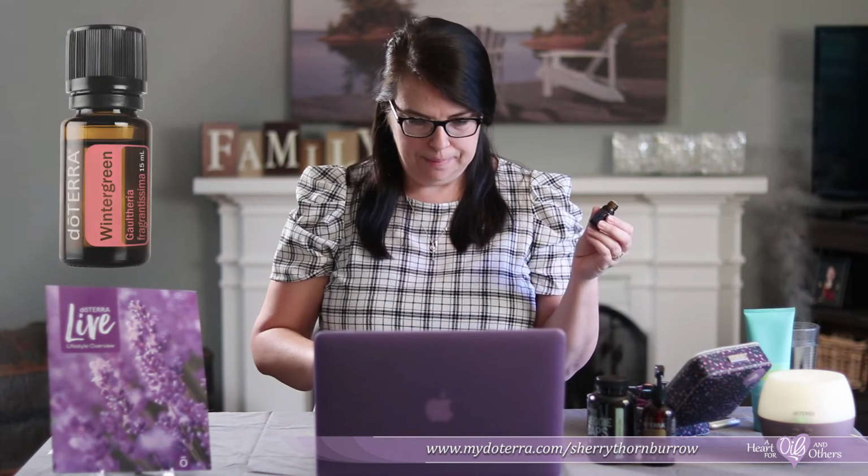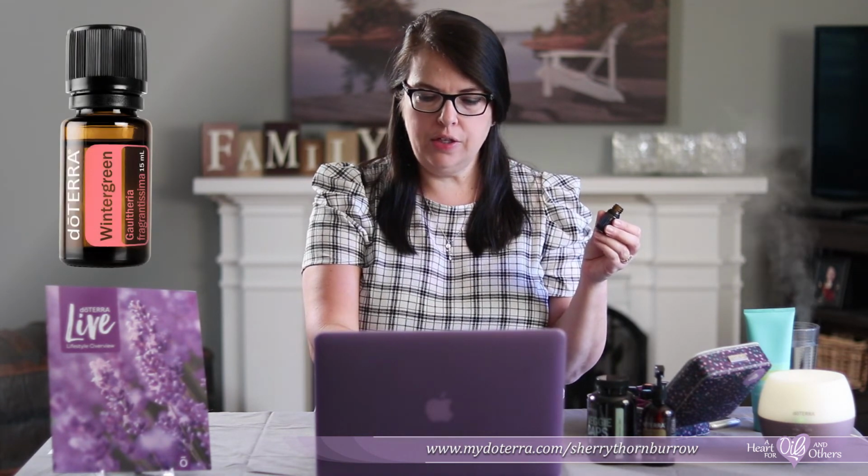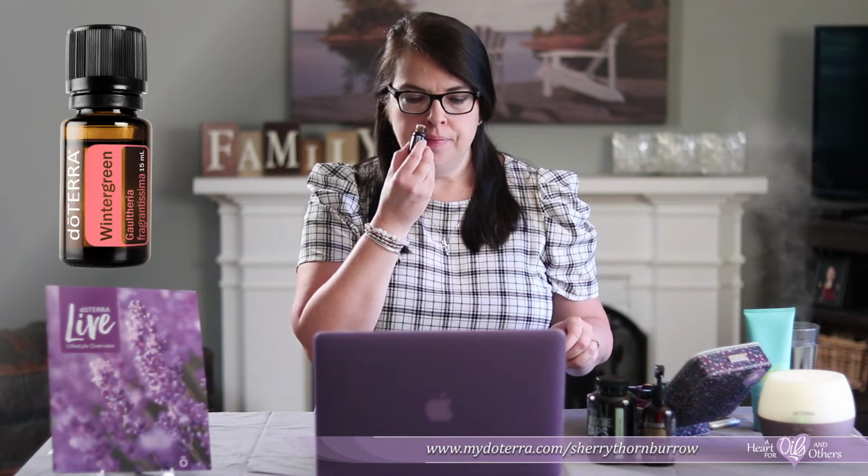And the last blend that I wanted to talk about has a child-proof cap. The reason that's on there is one of the oils that's in here that makes this a blend is wintergreen, as well as peppermint, helichrysum, blue chamomile. It is doTerra's soothing blend. It smells great.